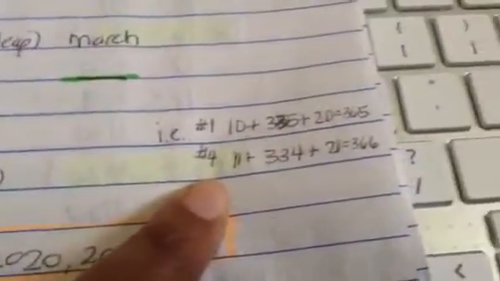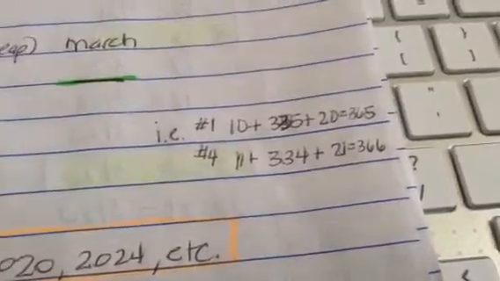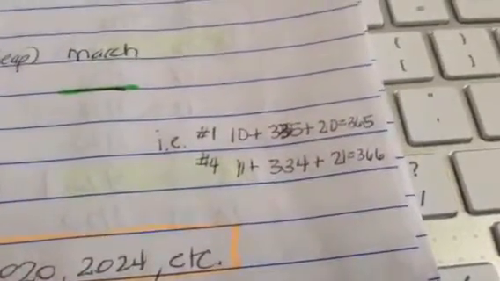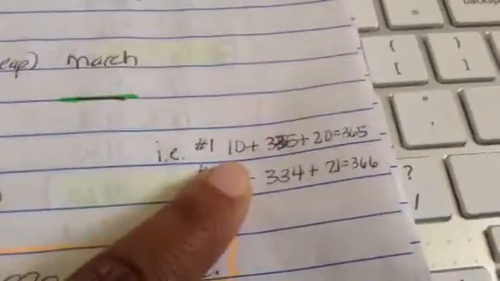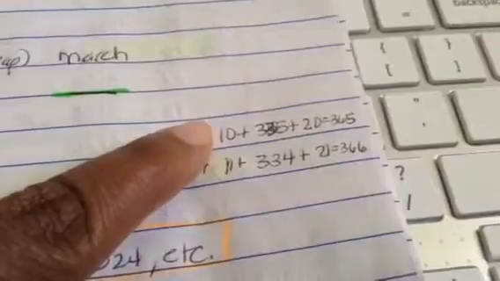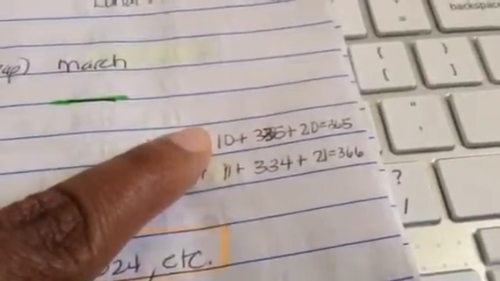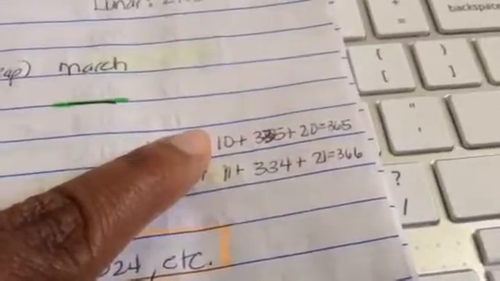And I know there's no leap days. So I would add 11 plus 334 plus 20.